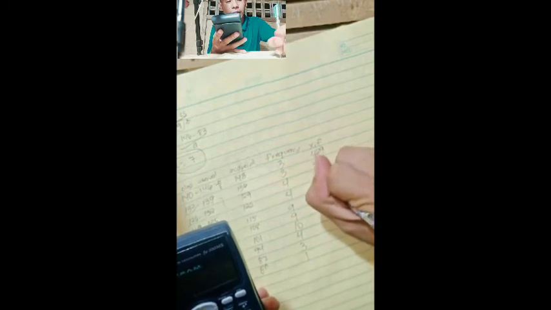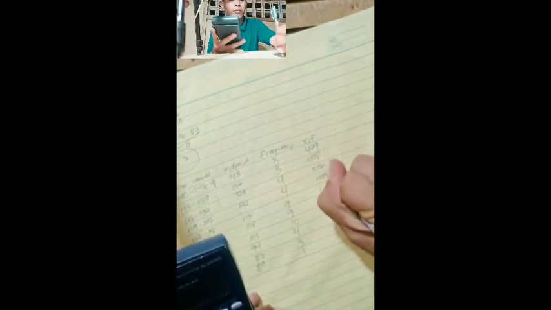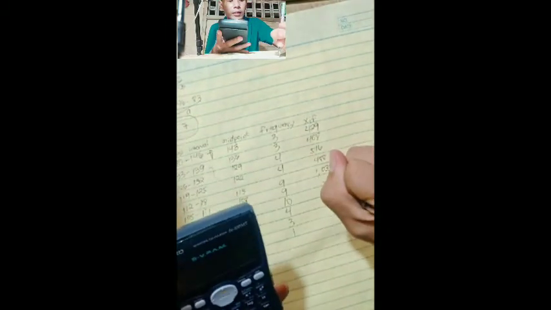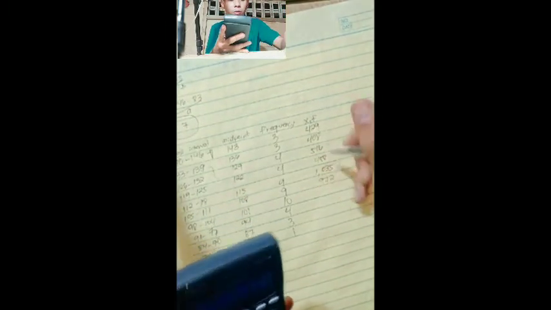Then 129 times 4 is equal to 516. 122 times 4 is equal to 488. Okay, then next is 115 times 9 is equal to 1035. Next is 108 times 9 is equal to 972.